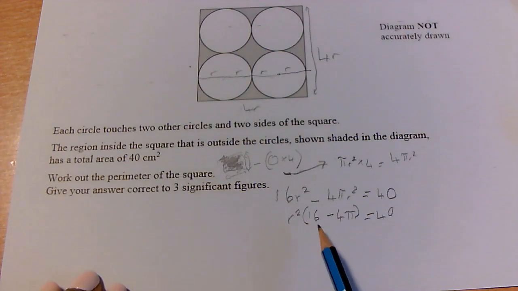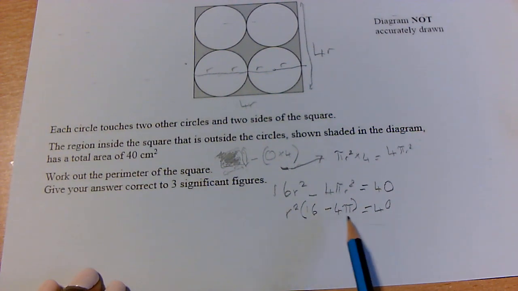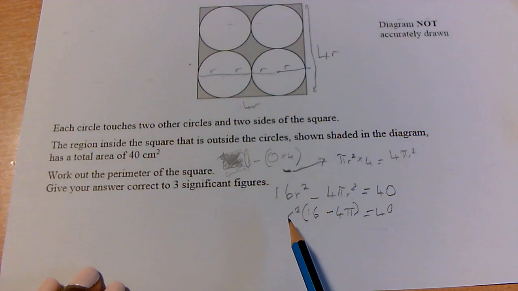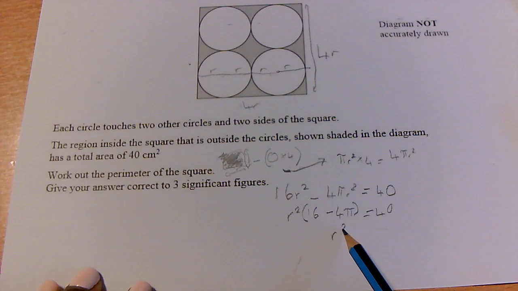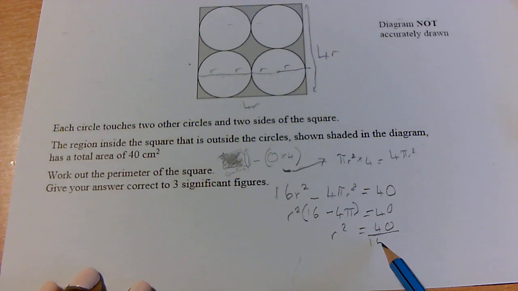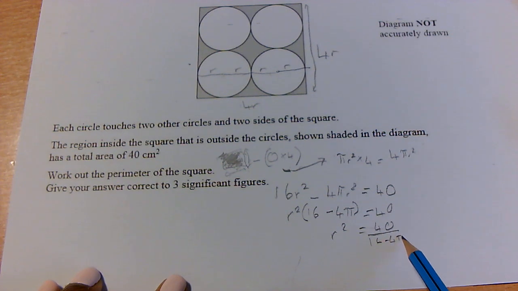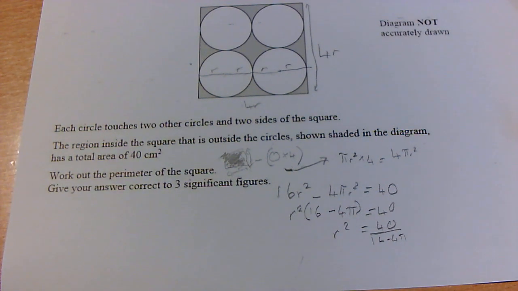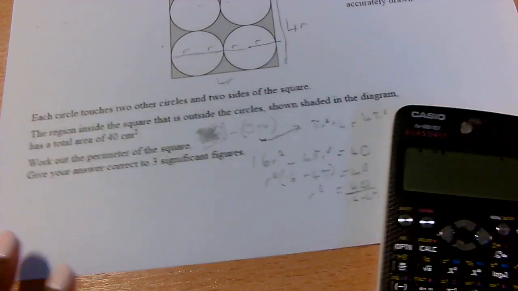But I'm not going to do it yet because it's going to give me a really long decimal. What I'm going to do first is divide that over to the other side, because now I have r squared times this. So r squared on its own is 40 divided by 16 minus 4 pi. So I'm going to get that out on my calculator. Bear in mind, I could have done it at different points. I could have found what 4 pi is and done 16 take away that decimal. I didn't have to do it this way round.